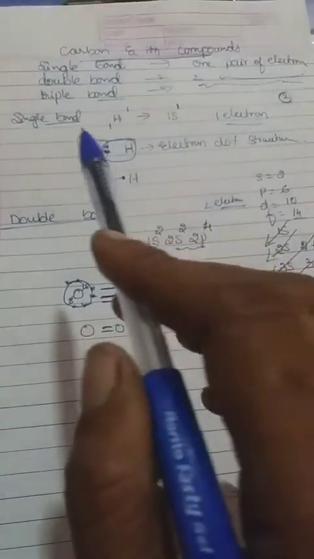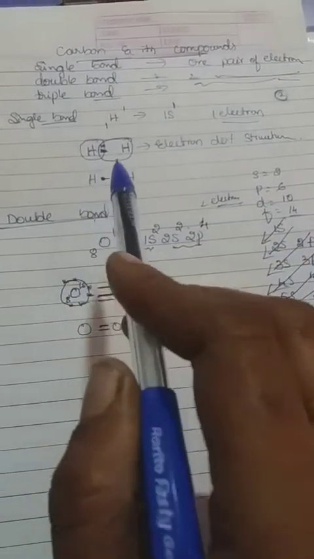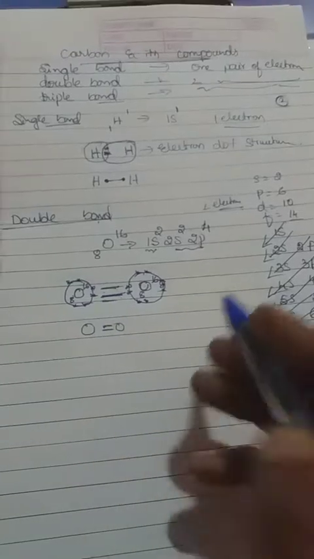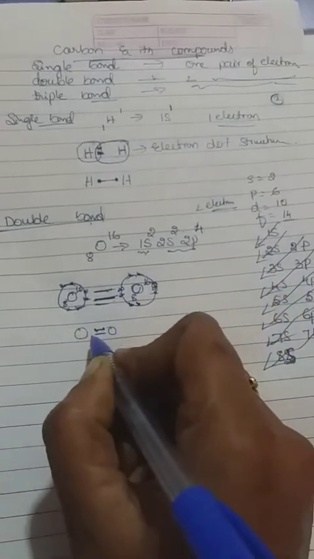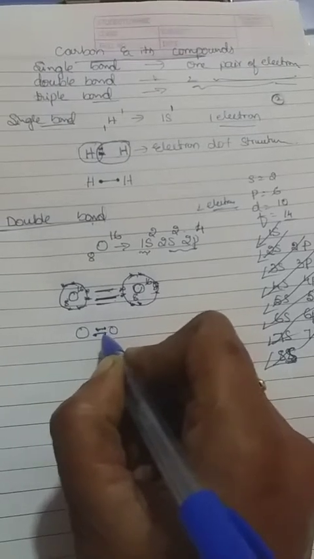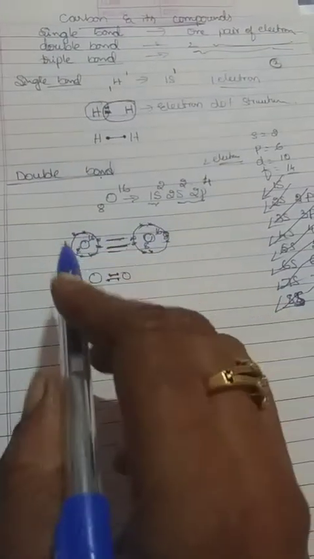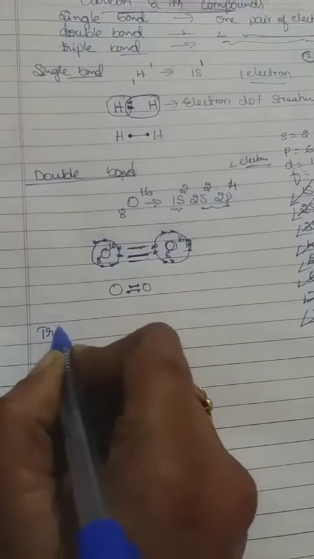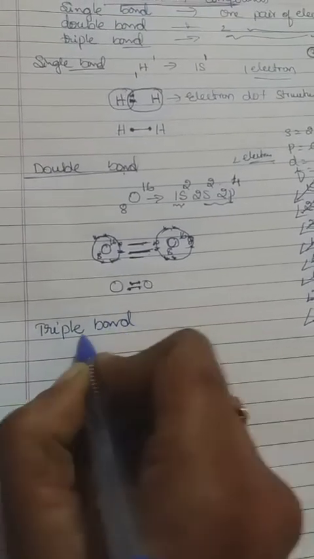Formation of a single bond means pairing of one pair of electrons, or two electrons. Formation of a double bond means pairing of two pairs of electrons. Here two electrons and here two electrons, totally two pairs, I mean four electrons. That represents the double bond. This is the example for the formation of a double bond. Today we have to know how the triple bond formation takes place between atoms.